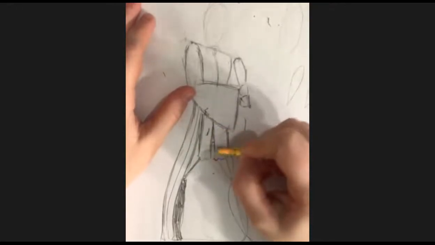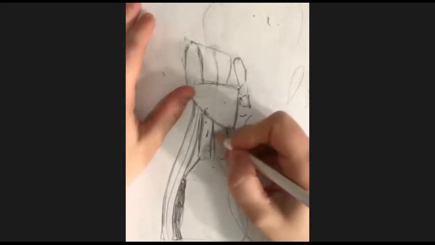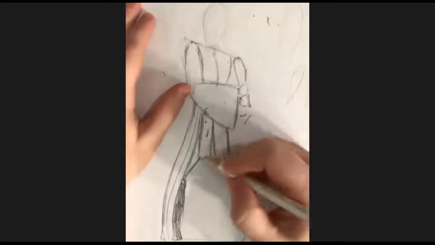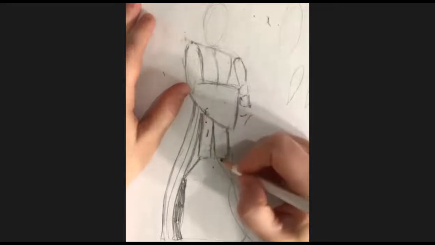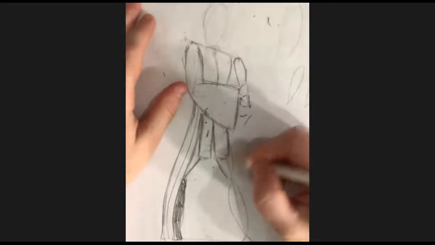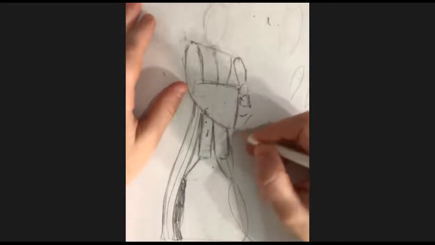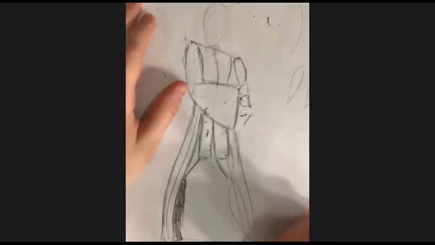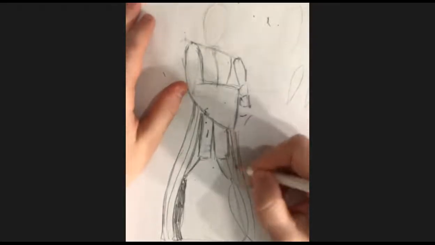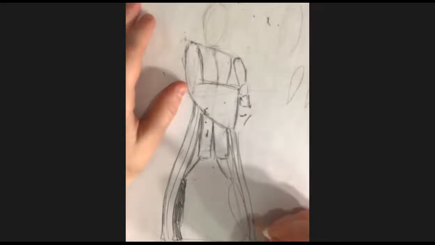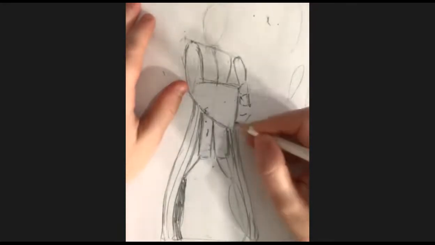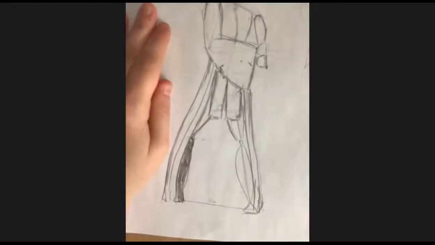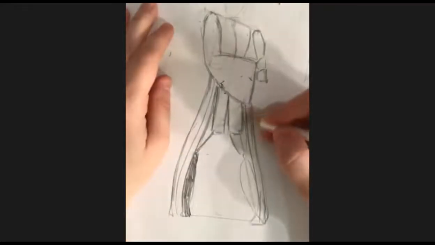Sometimes it's easier for me to draw lightly when I'm loose. So just being loose. Loosey-goosey. Tracing around this one. So this one does actually show more of his foot. So this cape is going to come down maybe about here, this side. Clothing can be difficult, so don't be frustrated.